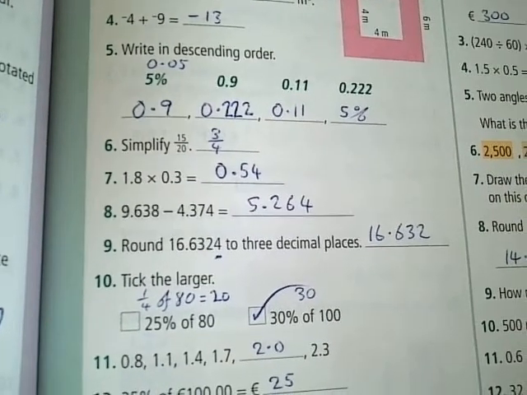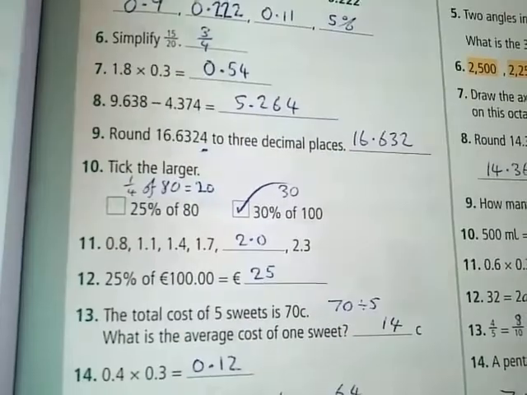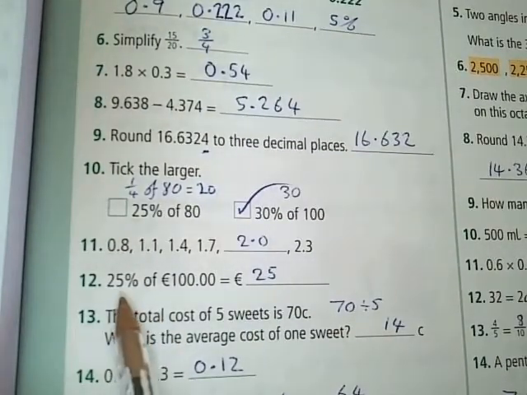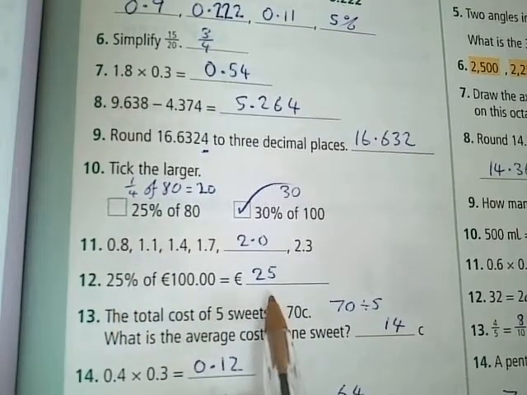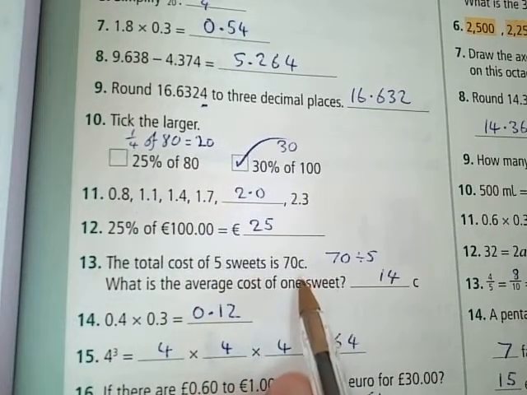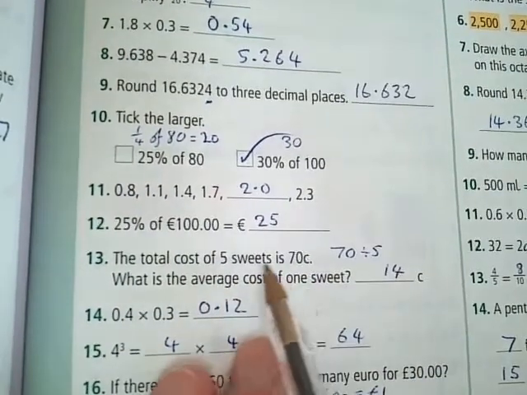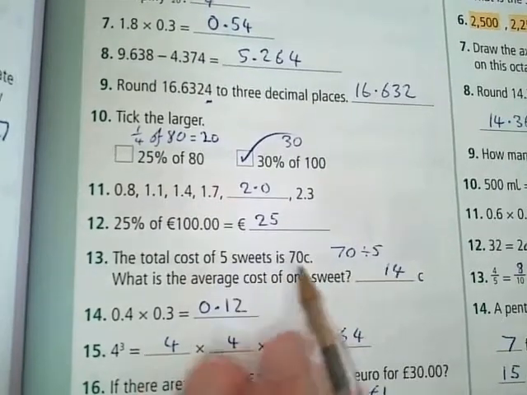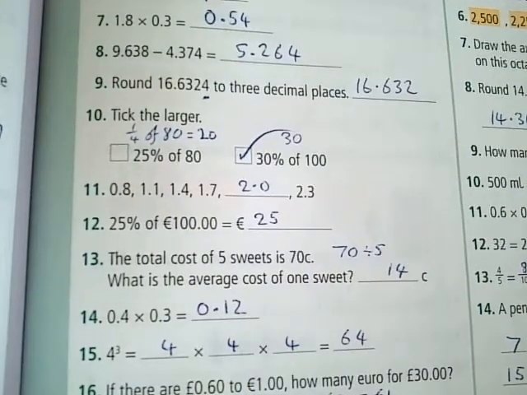Question 11. 0.8, 1.1, 1.4, 1.7, 2.0, or just 2, and then 2.3. So it's going up by 0.3 every time. Question number 12, 25% of 100 euros is 25 euros. Question number 13, the total cost of 5 sweets is 70 cents. What's the average cost of 1 sweet? You divide 70 cents by 5, and your answer is 14 cents.